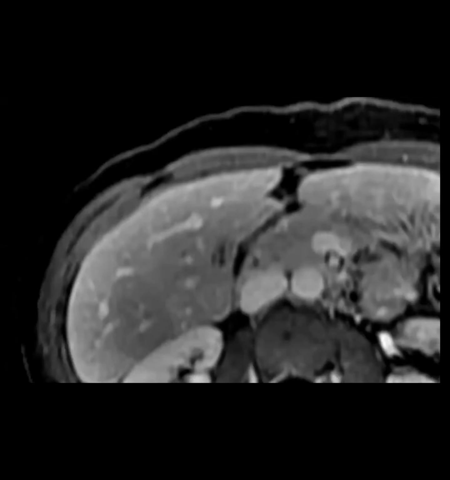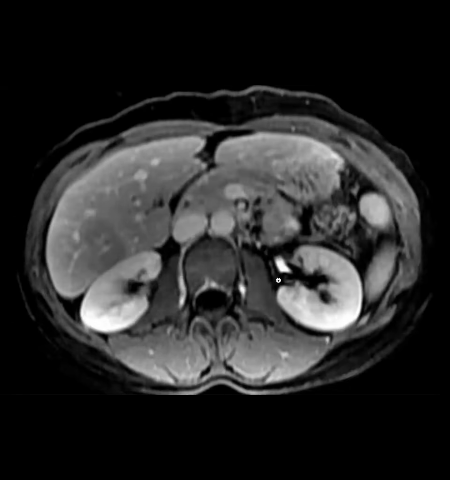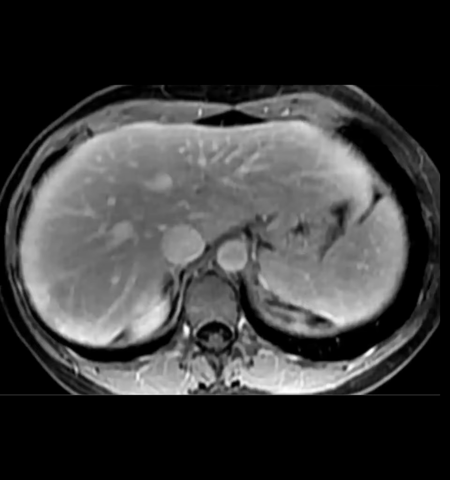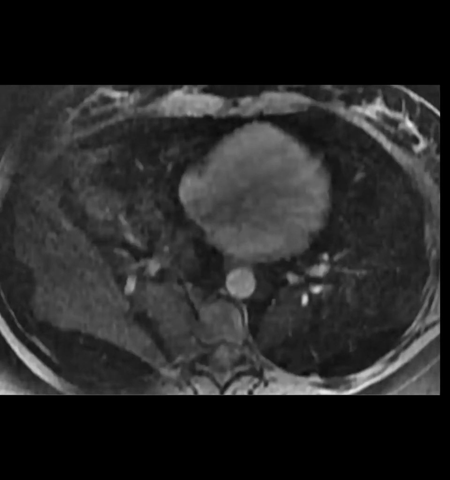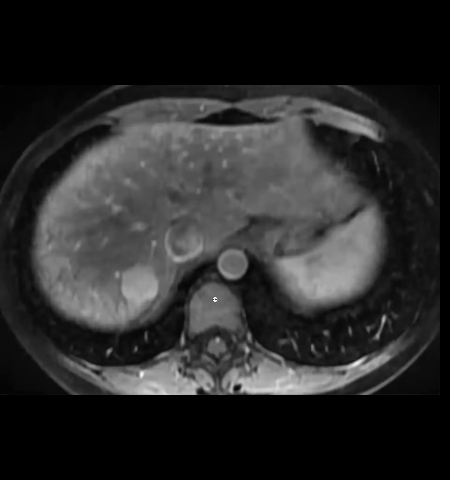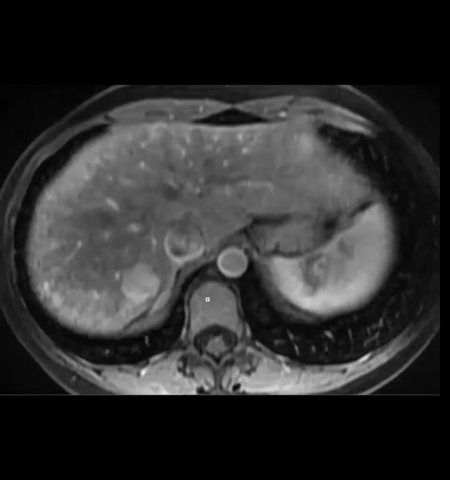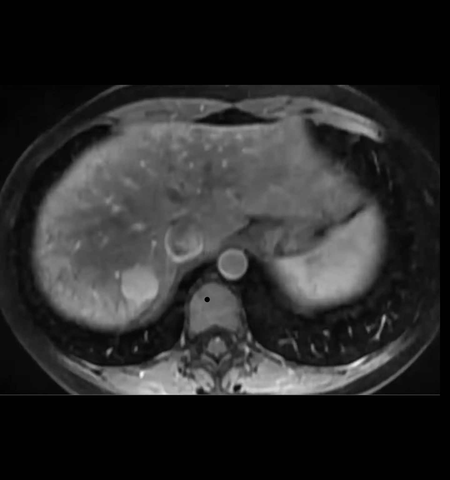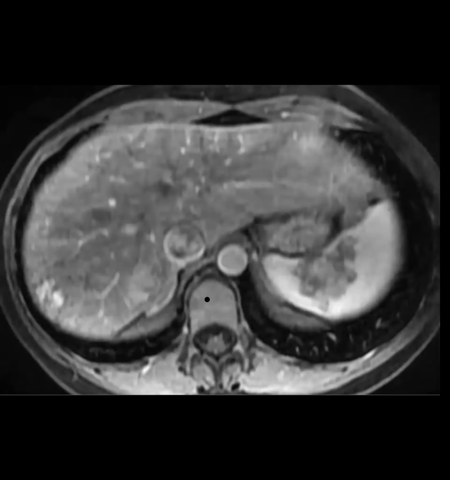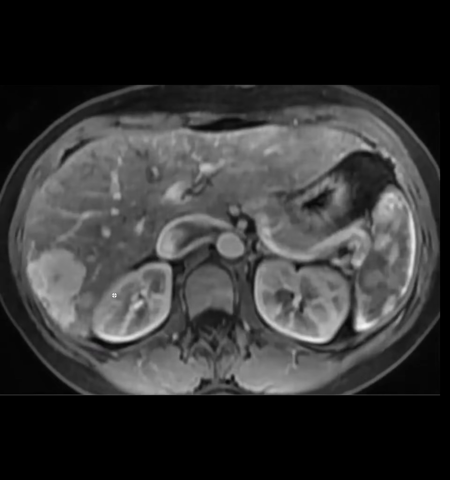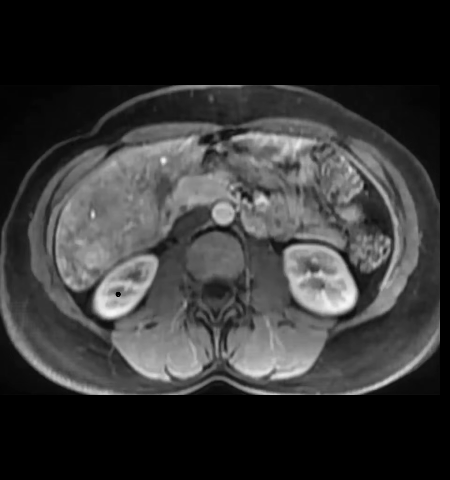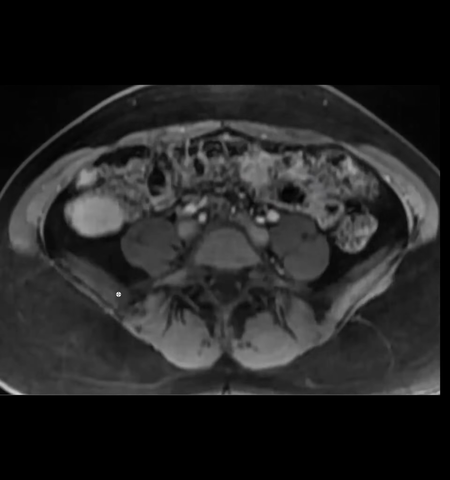Okay, so I have here a 31-year-old who had an MRI actually for epigastric pain. I wanted to show this case because she has multiple liver lesions. This is an outside study. I believe they used Gadavist. On the early arterial phase, you can already see that there are multiple masses in both lobes.